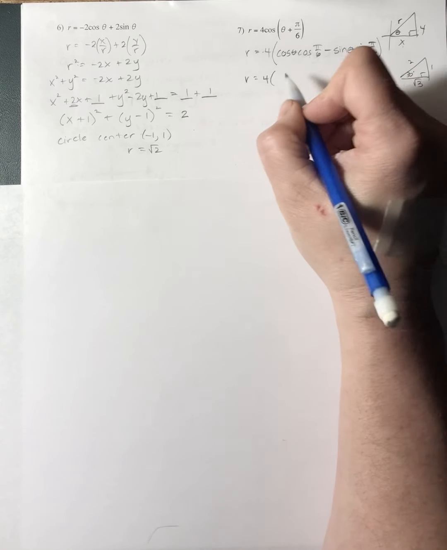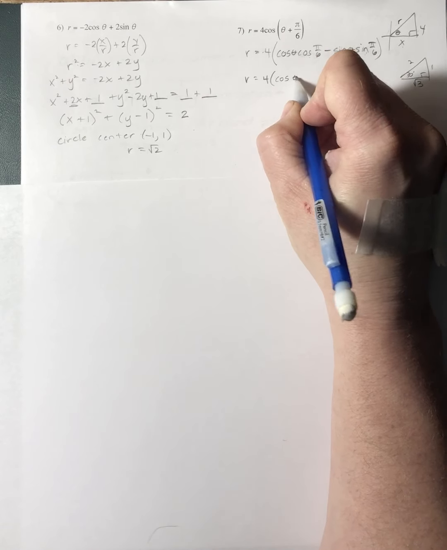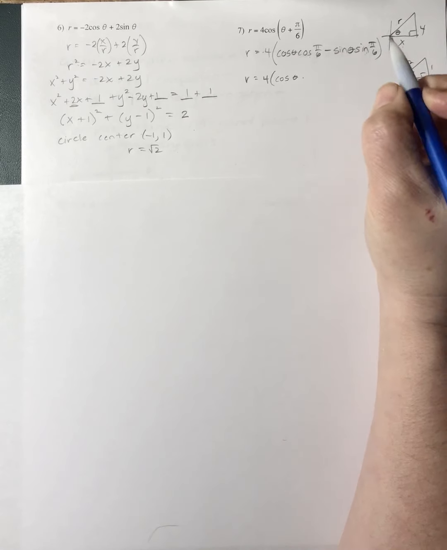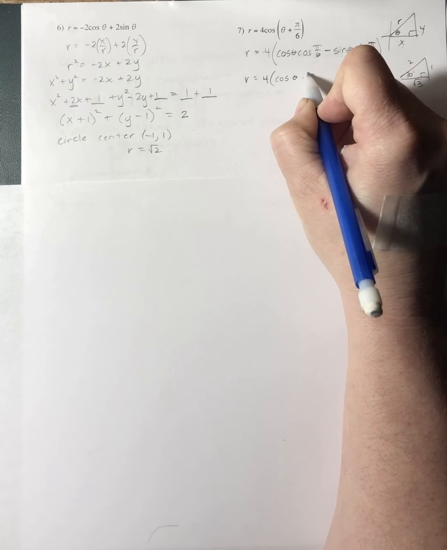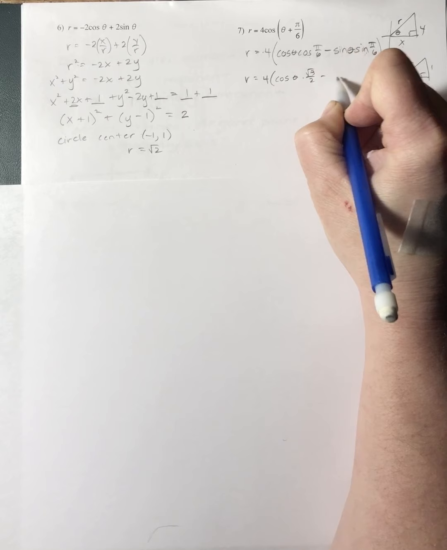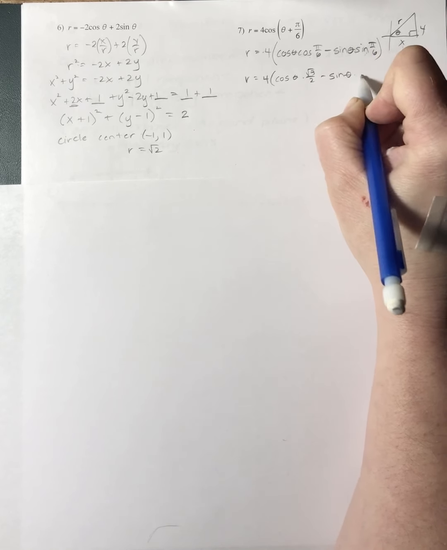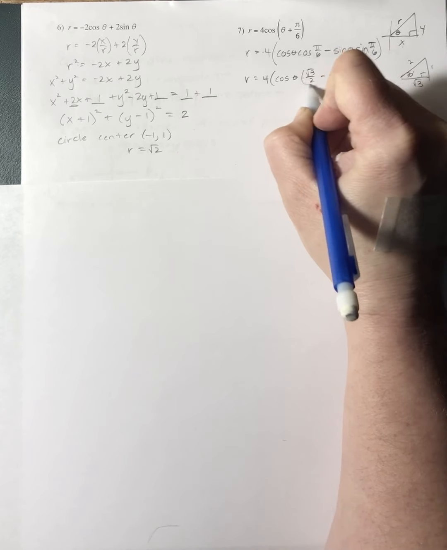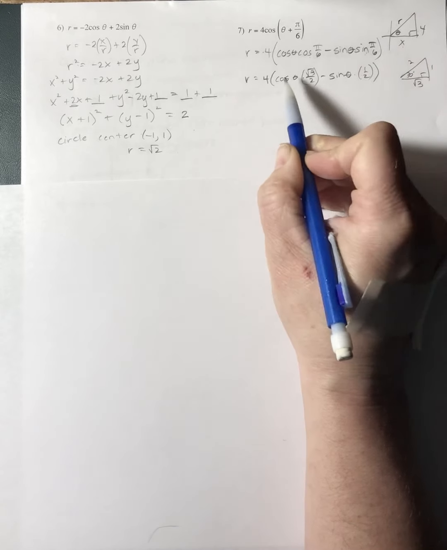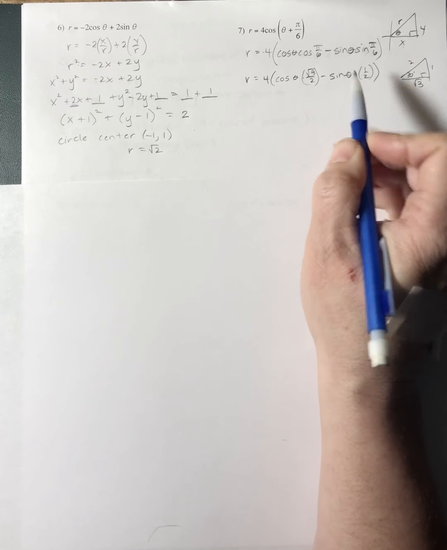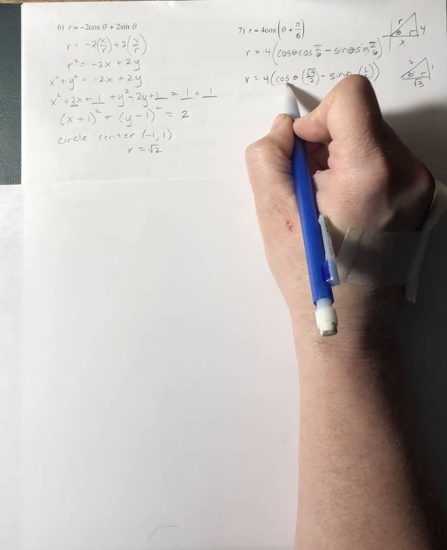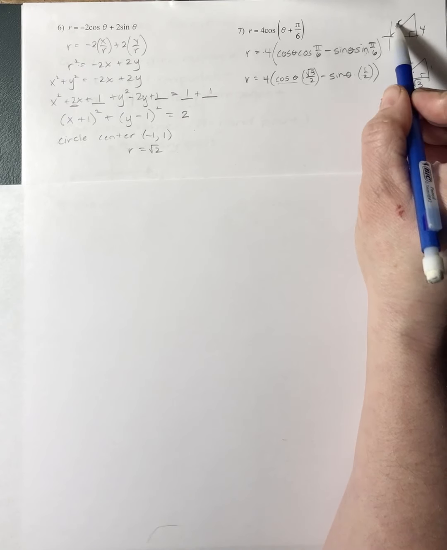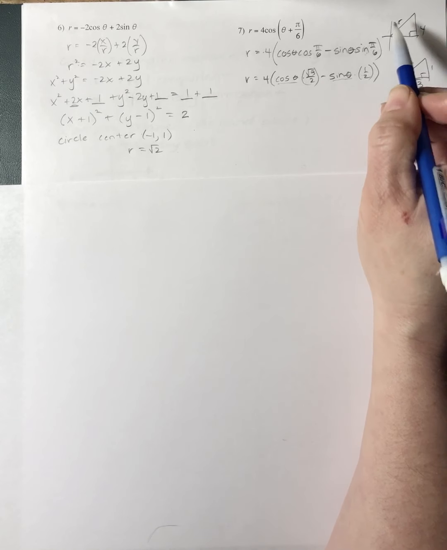Sine of 30 is 1/2. I'm going to distribute that 4, and I'm also going to change cosine into x over r and change sine into y over r.